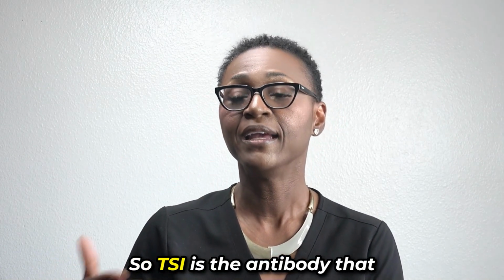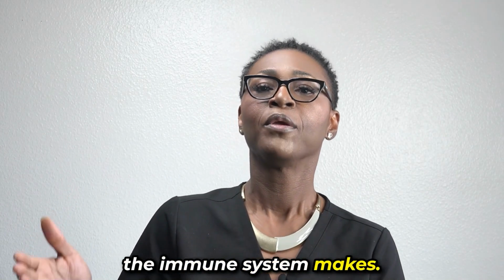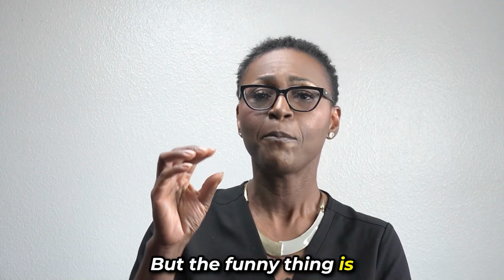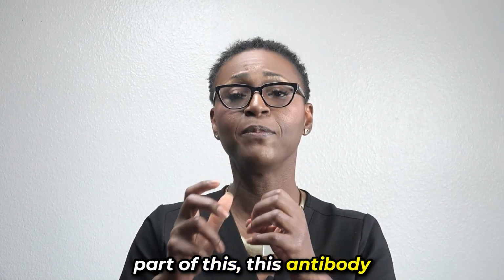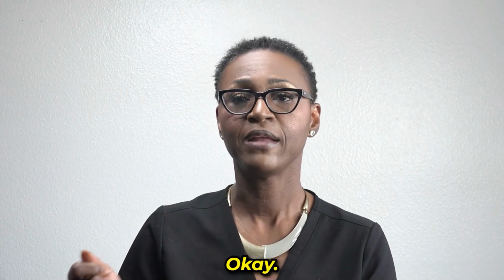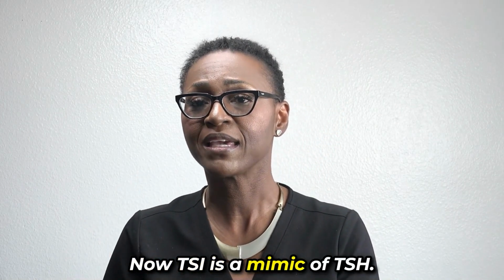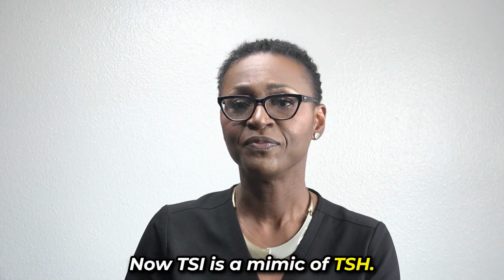TSI is the antibody that the immune system makes. But the funny thing is, part of this antibody resembles the TSH. Now remember what TSH does. TSI is a mimic of TSH.